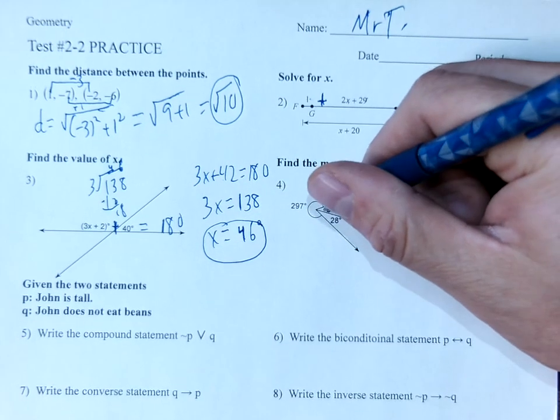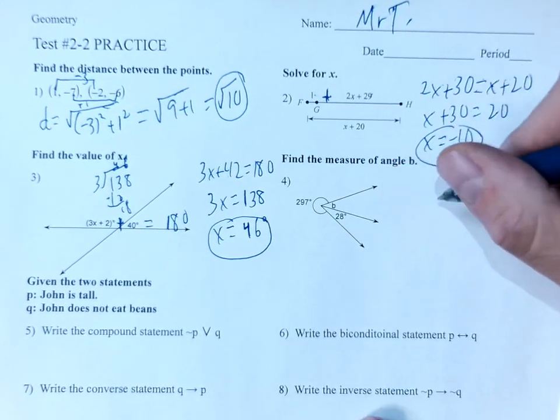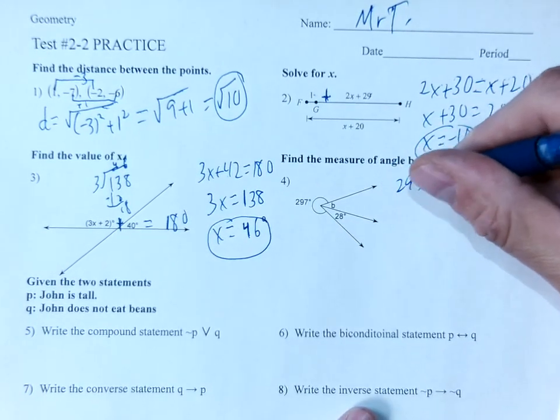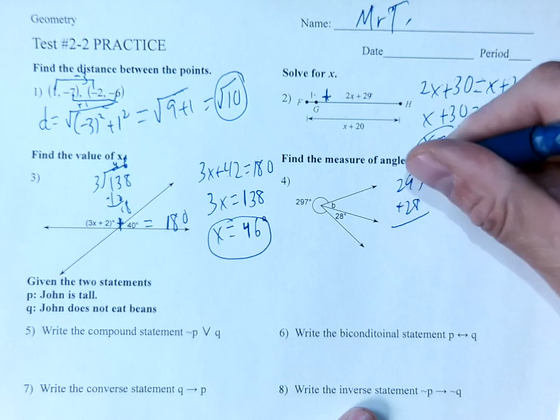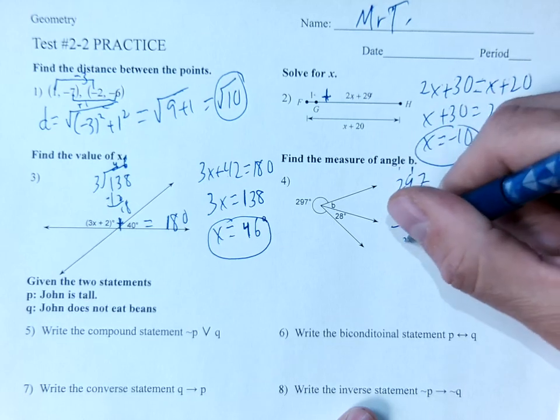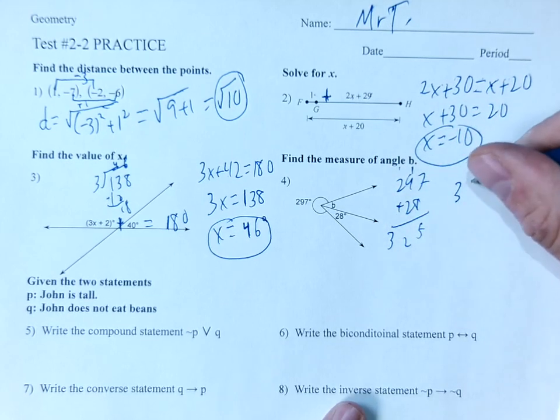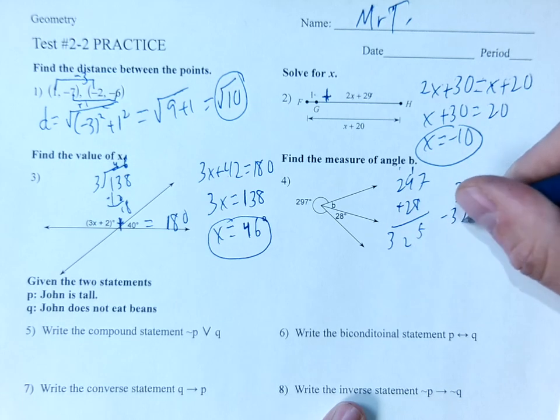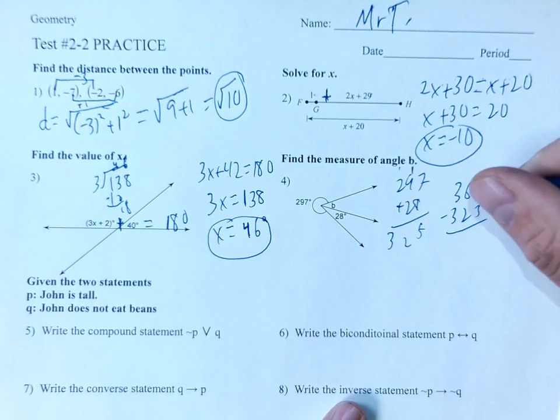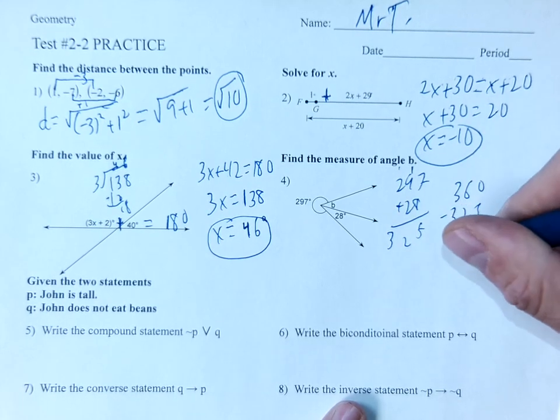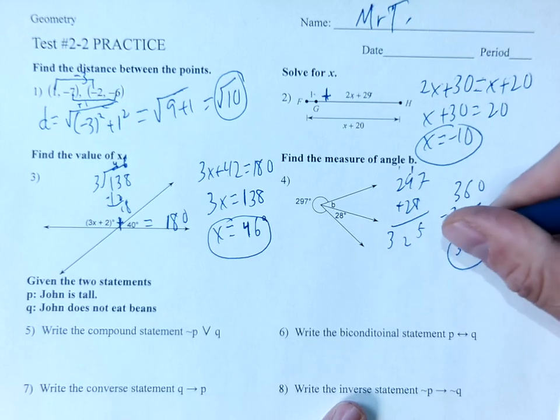Alright, these add up to 360. So 297 plus 28 is 325. Take that away from 360. That is 35 degrees. Angle B.